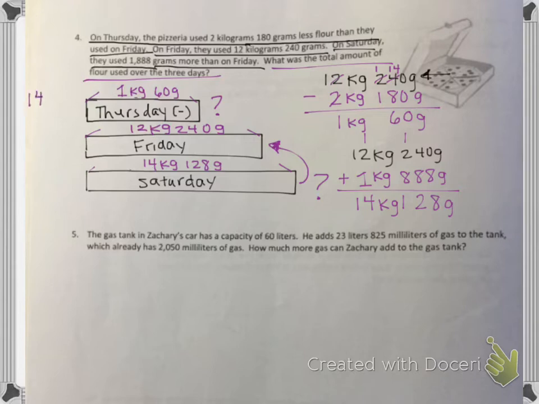So I'm going to do 14 kilograms, 128 grams, 12 kilograms, 240 grams, 1 kilogram, and then 60 grams.